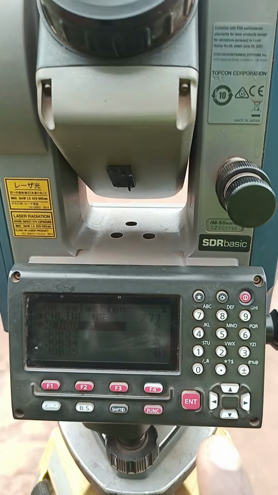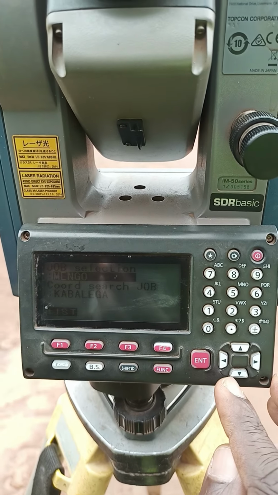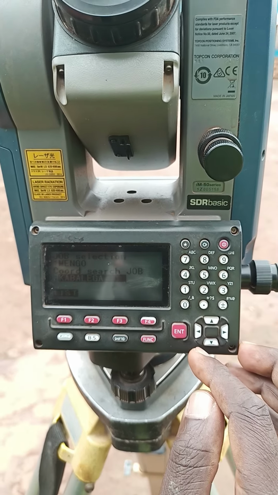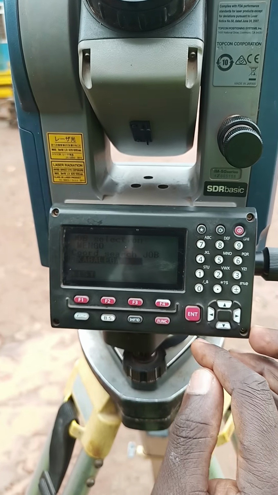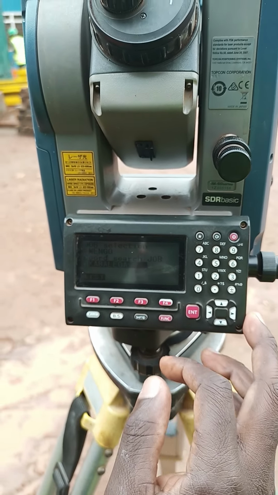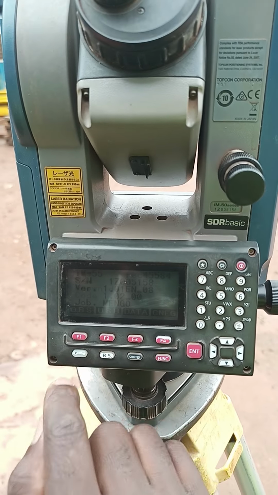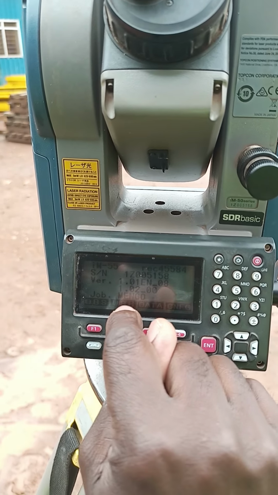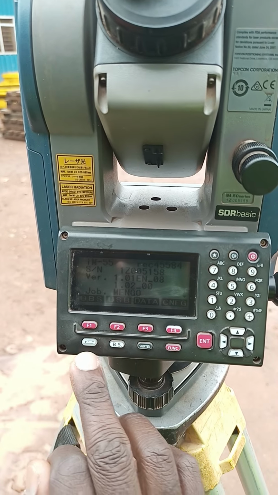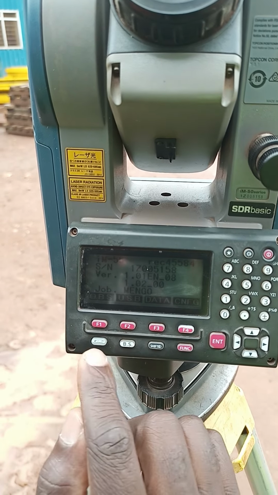Then after selecting the job, you enter. Then you also select the code search you want, but in most cases this is not the most important. Then you go back. You find that your job is there. It is always written there. That one is finished.